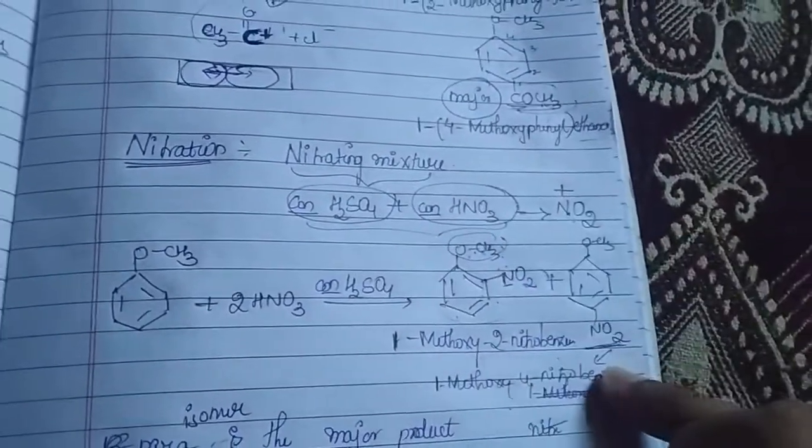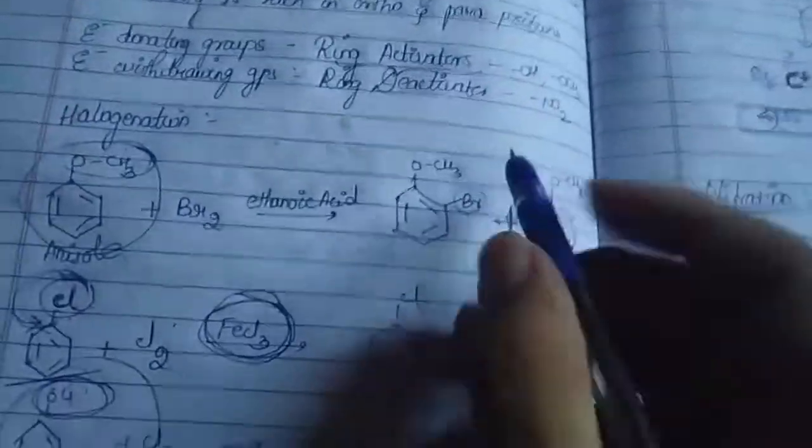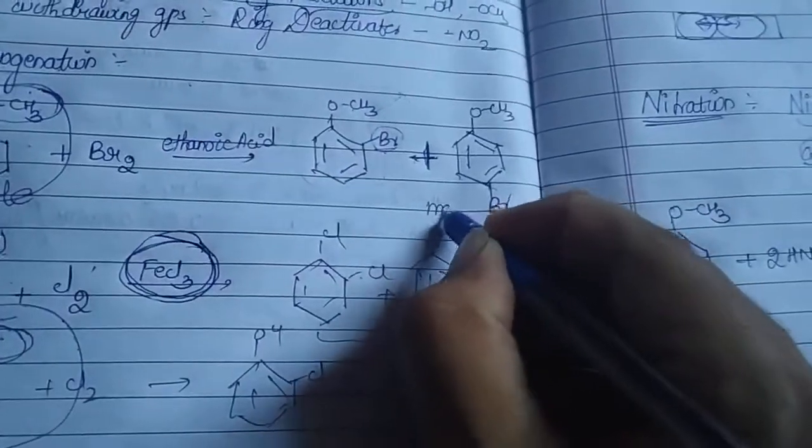So it will come at the para position. In all these cases, our para is the major.